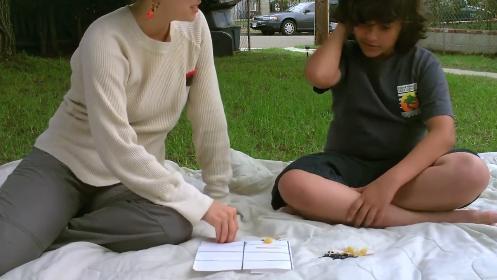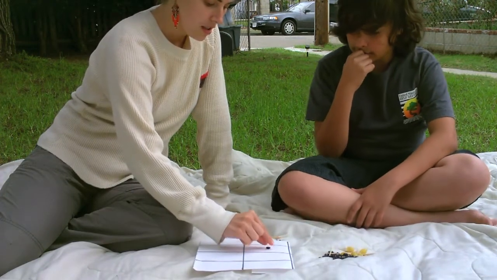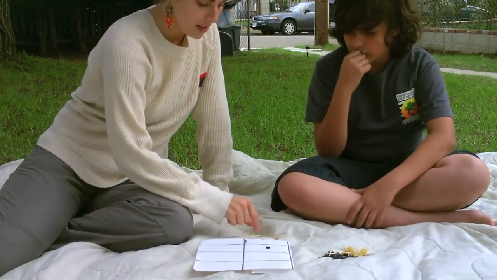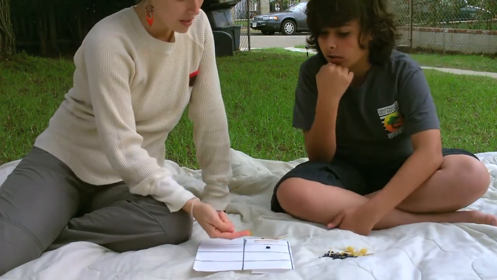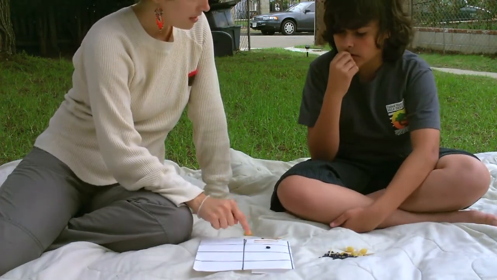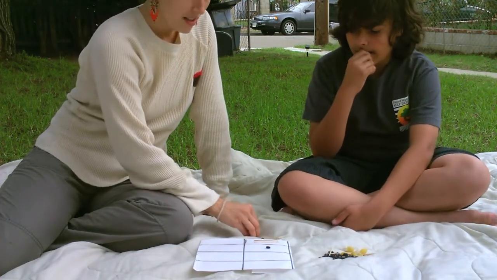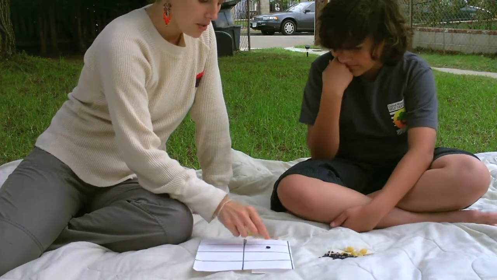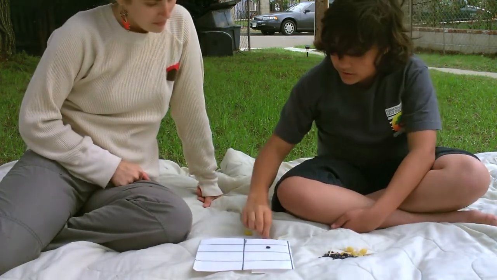If you wanted to do a 30, you'd put a 20, and then you would put a 10 at the bottom. So anything lower than 20 goes at the bottom. Anything higher than 20 goes in the top row. So how would you do, let's see, 31?